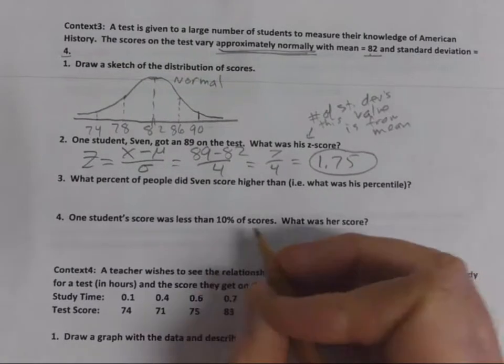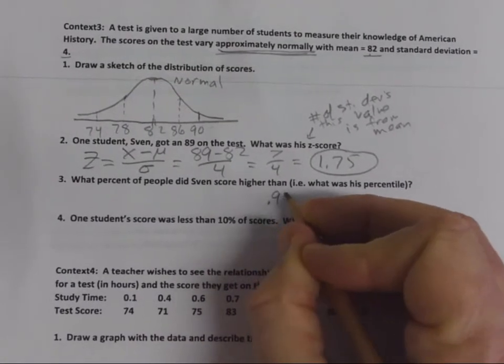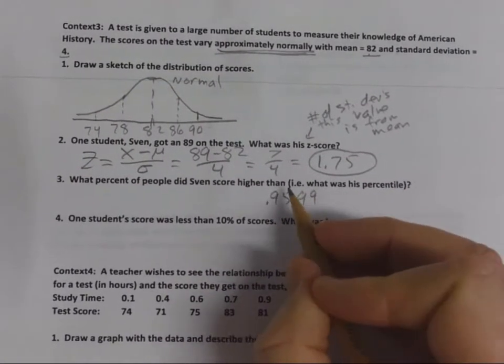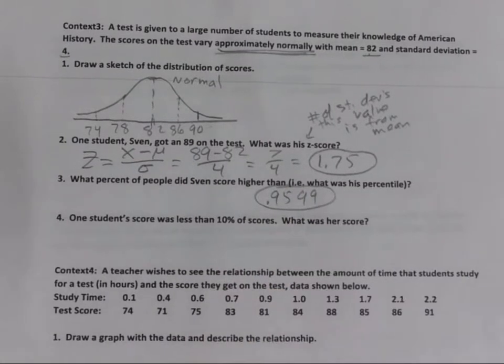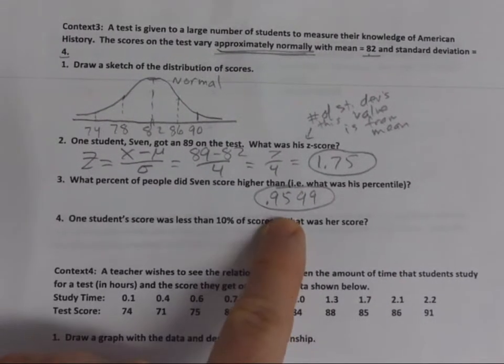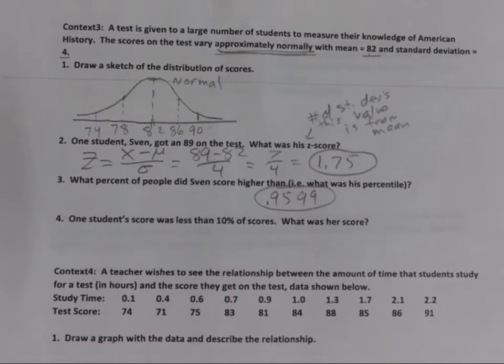And so that's what this is. So that is 0.9599. In other words, about the 96th percentile. So if you get 1.75 standard deviations above the mean in the normal curve, you're scoring about the 96th percentile. He did better basically than 96% of people.